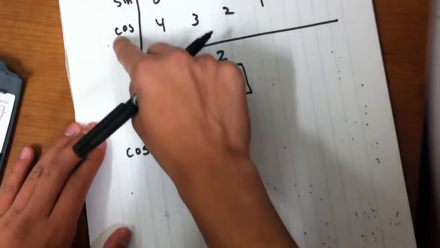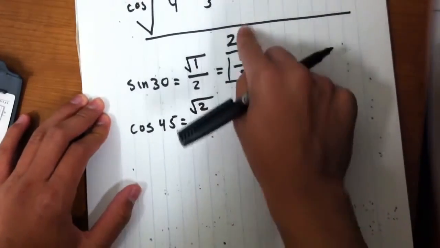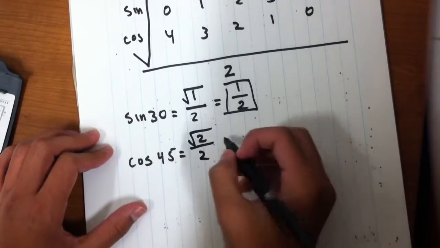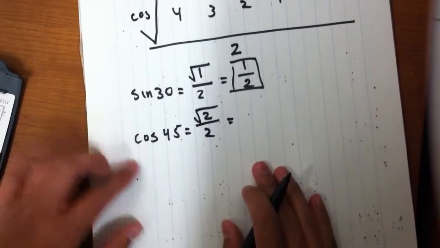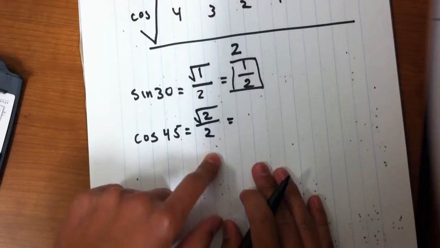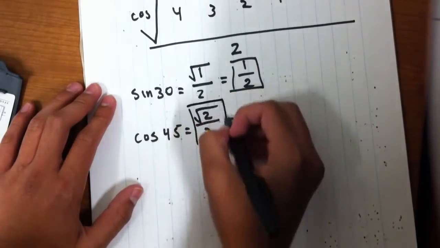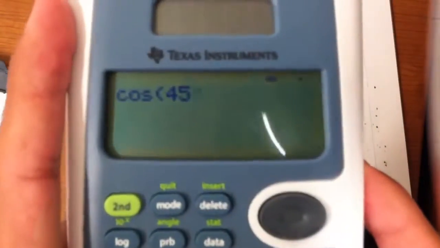You do the square root of 2, divided by 2. So cosine of 45 would be square root of 2 divided by 2. This will actually be the answer, and we could check in the calculator. Cosine of 45 is going to equal square root of 2 over 2.